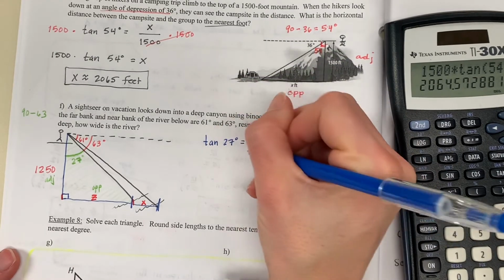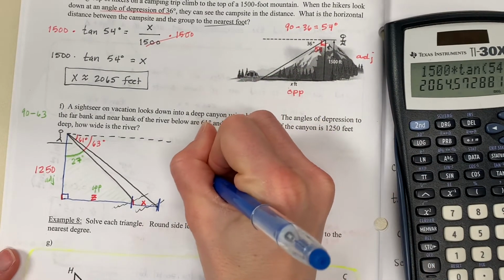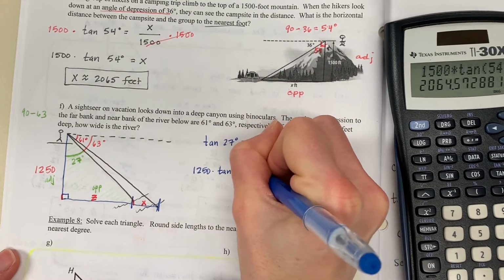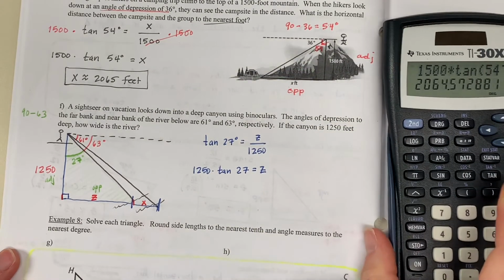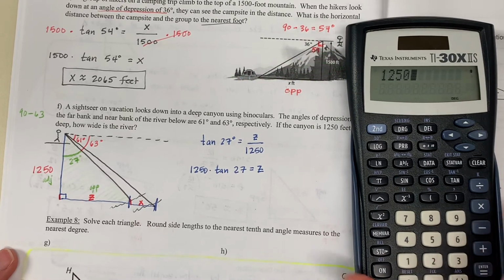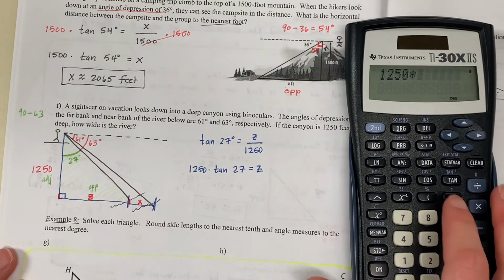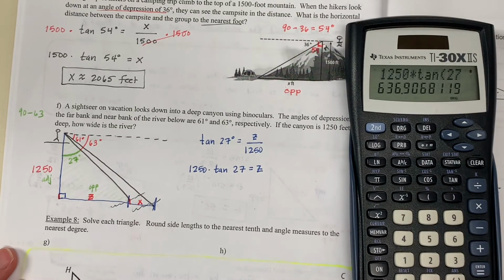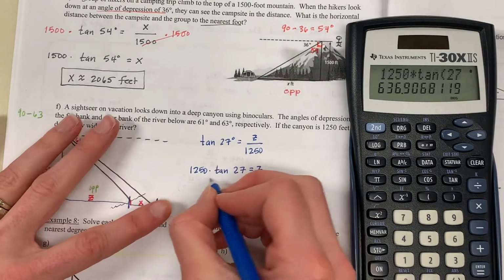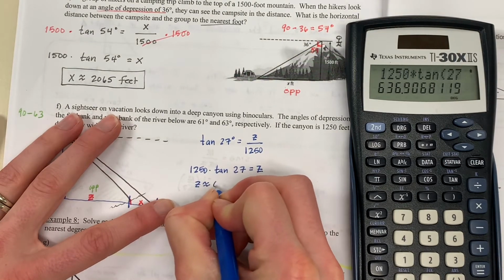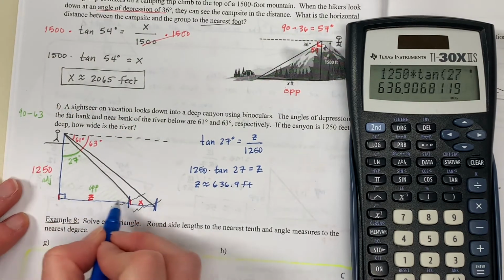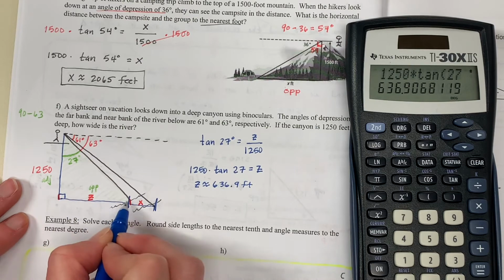Now to solve for Z, I'm going to multiply both sides by 1,250. So I have 1,250 times tangent of 27 is equal to Z. So I'm going to calculate this. I have 1,250 times tangent 27. It's 636.9 feet. Okay, so I know the length from here to here is approximately 636.9 feet.